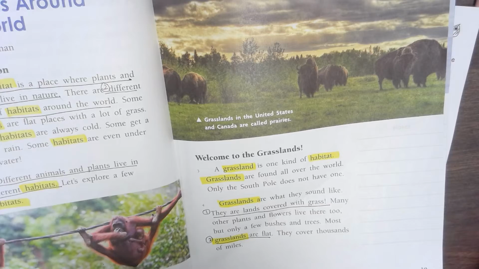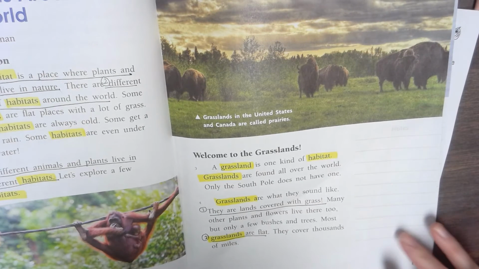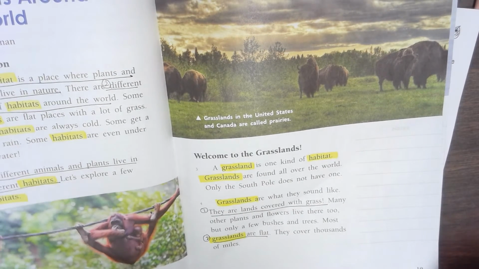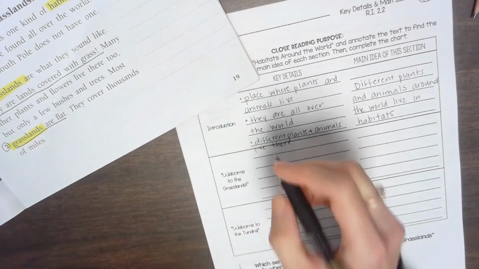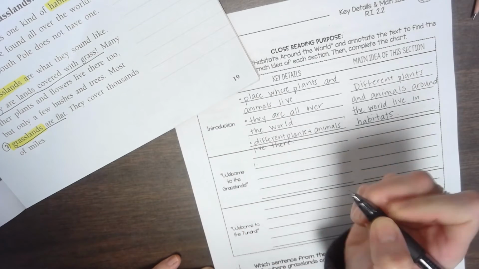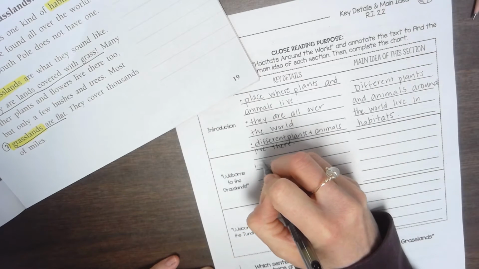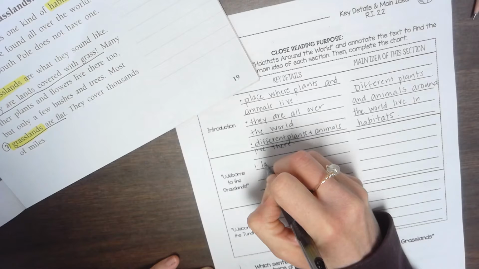So I'm going to use what I underlined as my key details. So we can add those in. I started with number 1. Grasslands are lands covered in grass.